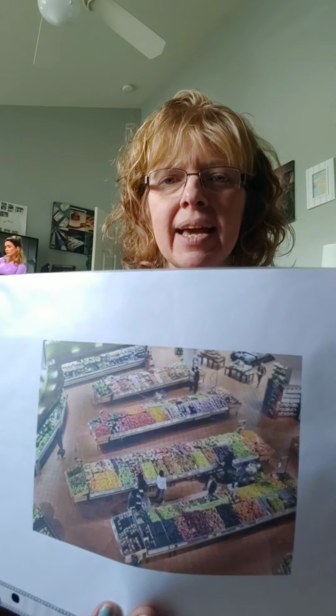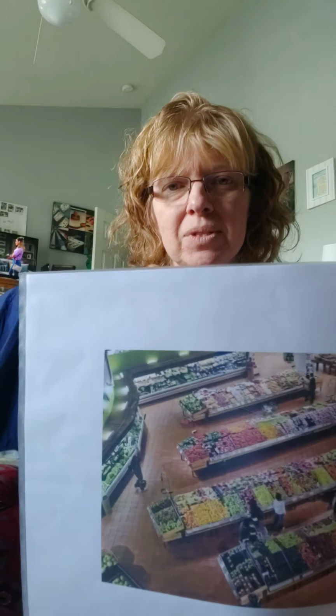The other idea I had was I also printed some pictures of inside of a grocery store. If you think about it, there is a picture looking at the fruits and the vegetable section in the grocery store. And the food is all separated. All the oranges are together, all the apples, all the bananas, all the lettuce, all the broccoli. They each have their own section, their own place in the grocery store.